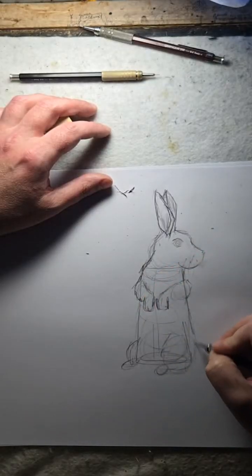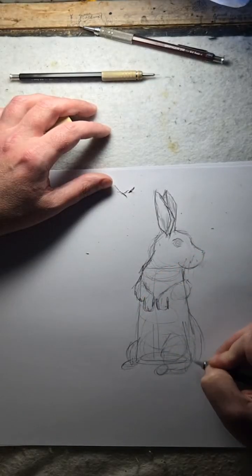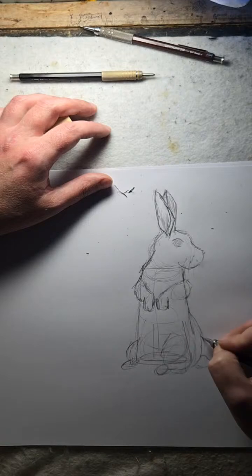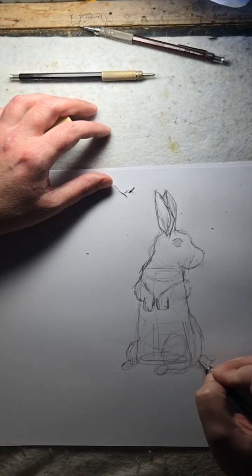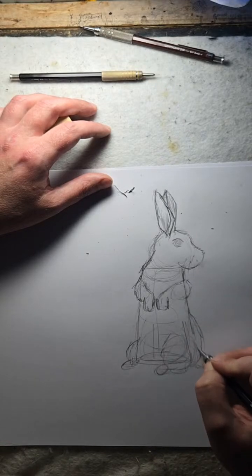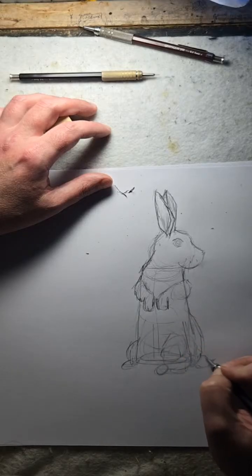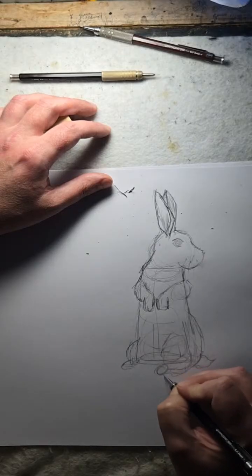Okay, let's get just his little butt and tail in there. That's his tail, it would be kind of more where's his back? Like here. Yeah, so his tail's long, so his tail realistically could be there.